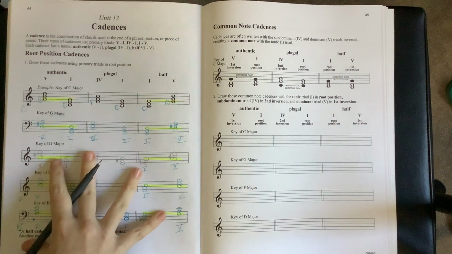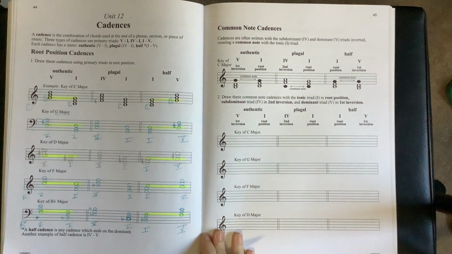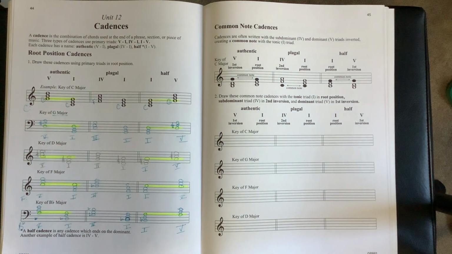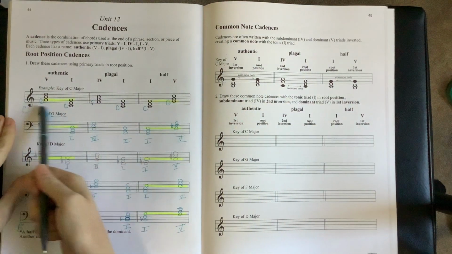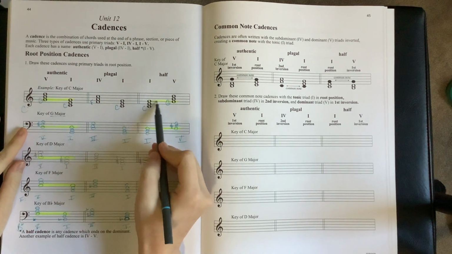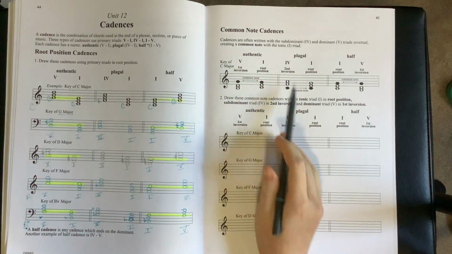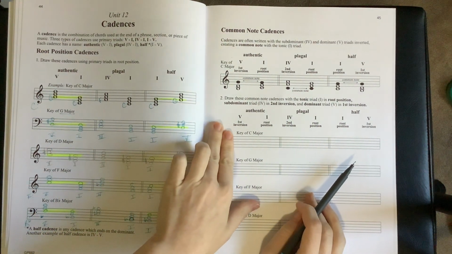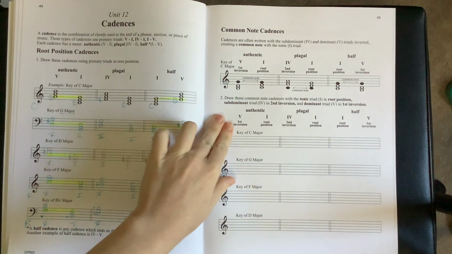So that's the first section of Unit 12. The second section says common note cadences. This is where we can take cadences and invert them. And notice they're talking about the same thing that I was talking about here: notes that are the same going across. It says cadences are often written with the subdominant and the dominant triads inverted, creating a common note with the tonic triad.